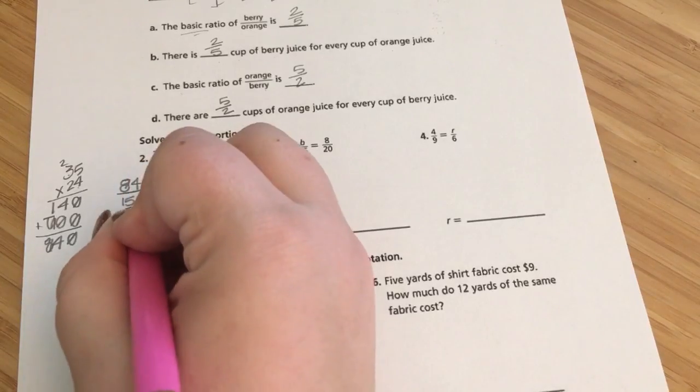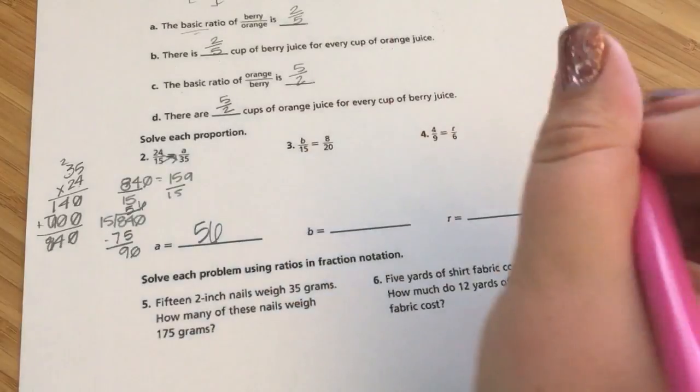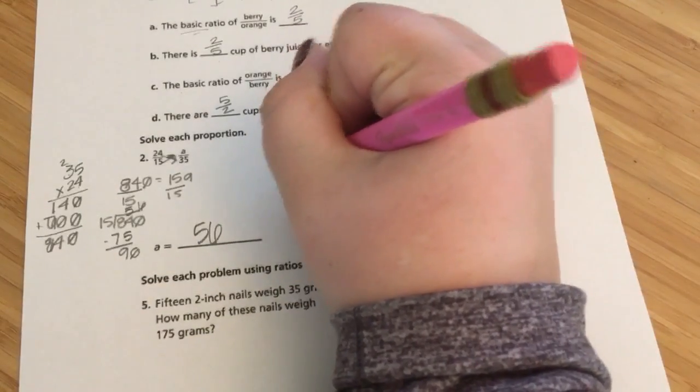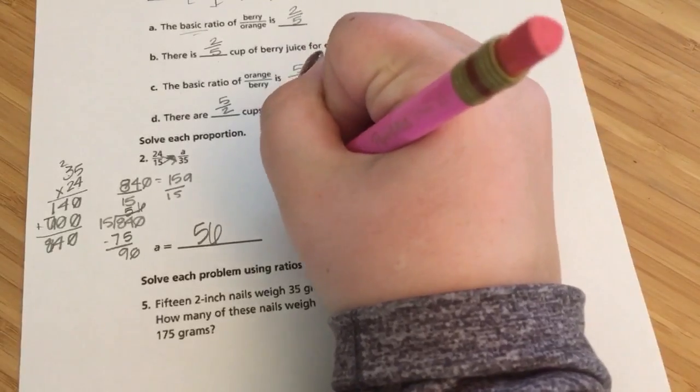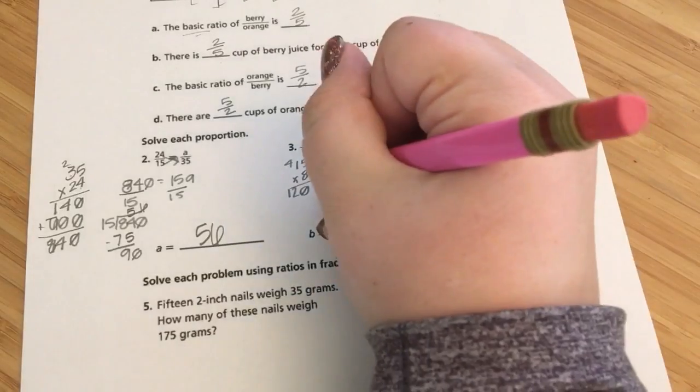So how many times does 15 go into 840? It goes 90 times. So A is equal... Oh, sorry. It goes 56. 90 would be 15 multiplied by 6. My bad. Sorry. So the final answer is 56.